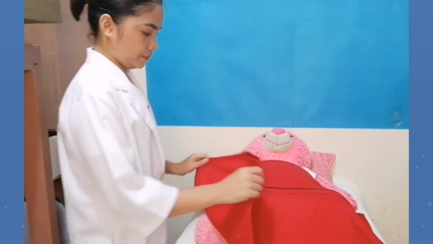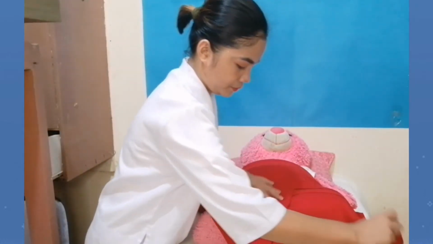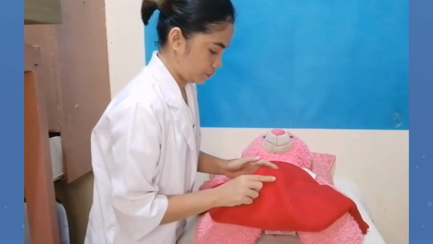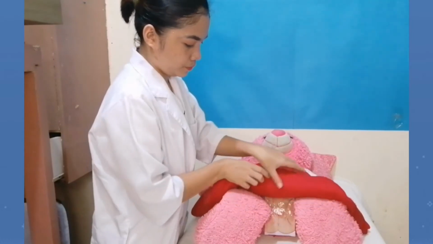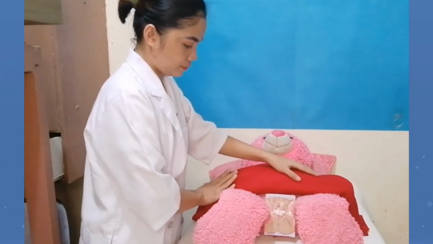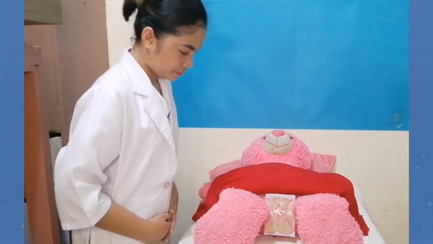Next procedure is to drape the client, exposing only the part to be cleansed. Use the triangle draping method. Providing privacy can ensure a trusting relationship, thus resulting in cooperation from the client. The next procedure is to put on a pair of gloves. Gloves protect against exposure to blood and body fluids.